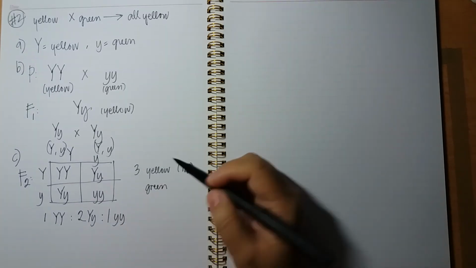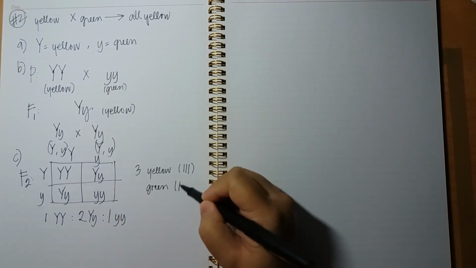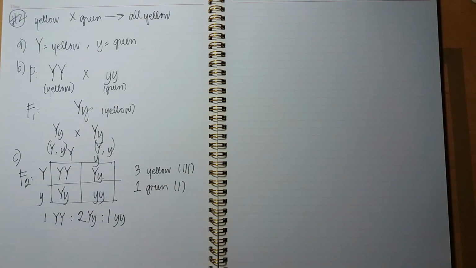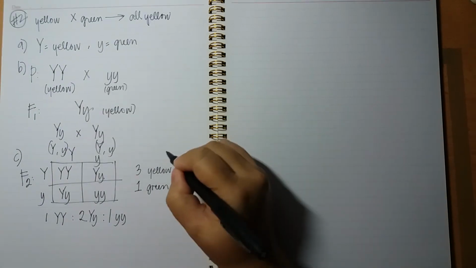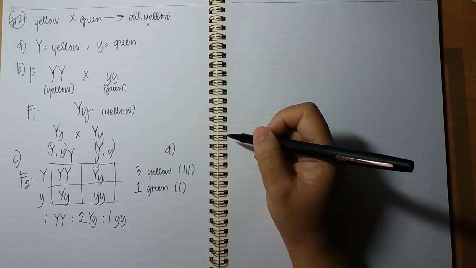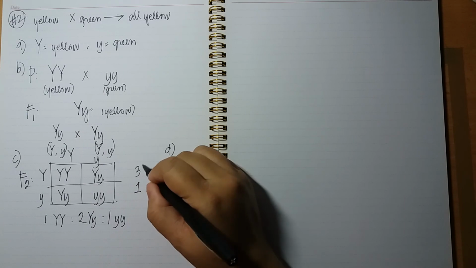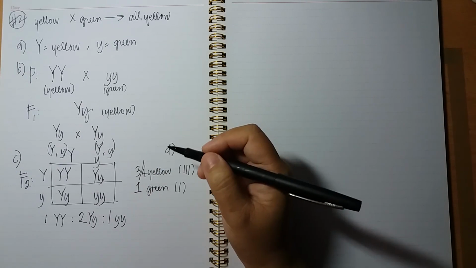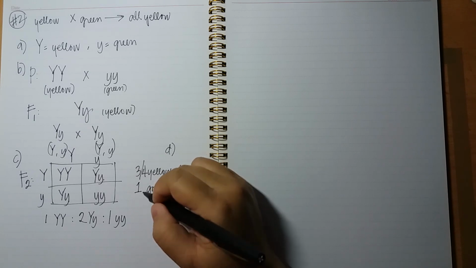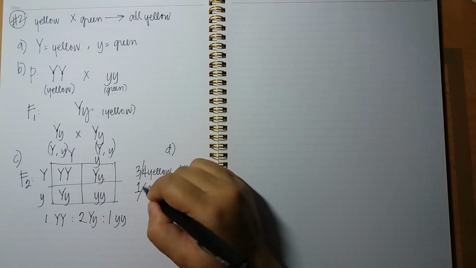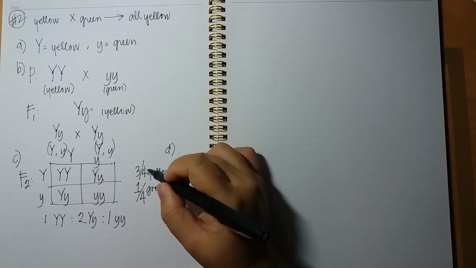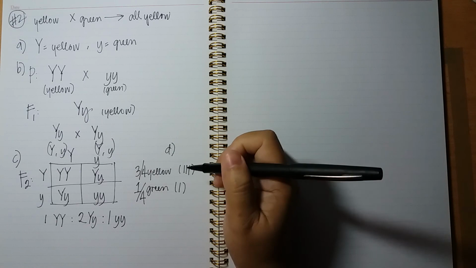Okay? As for green, we have, I'm taking this off, but I can also write it here, 1. Okay? Out of the 4 possible outcomes. So, that is our answer to letter D. Because the question is, what proportion of the offspring will produce green peas? 3 fourths, 3 out of 4. And then, yellow pala, sorry. What proportion of the offspring will produce green peas? 1 out of 4 green. Then, what proportion of the offspring will produce yellow peas? 3 out of 4. Okay?